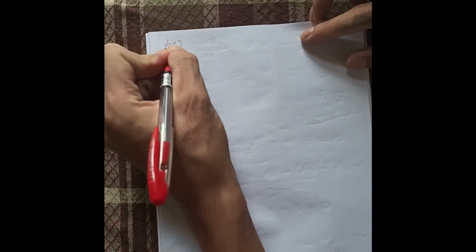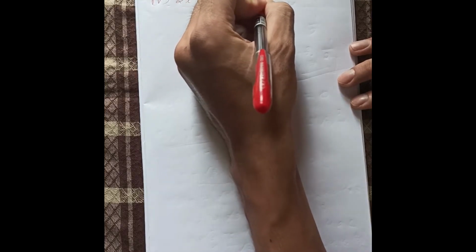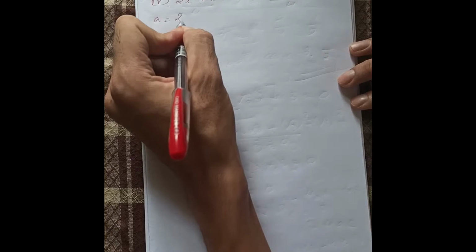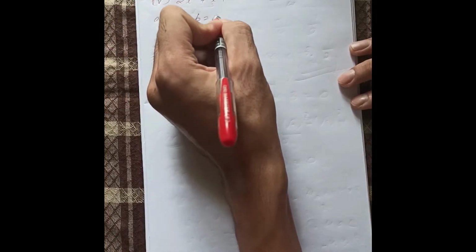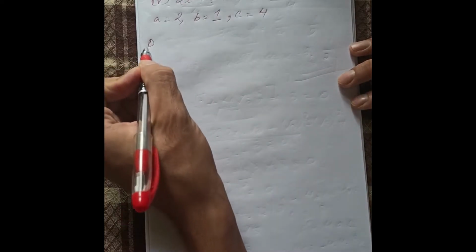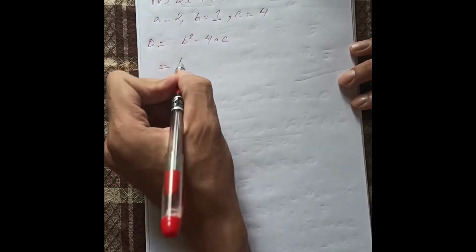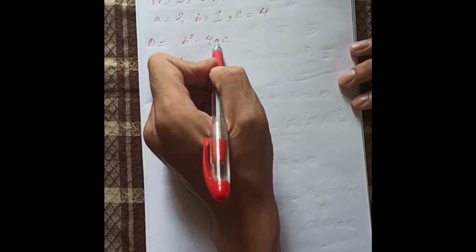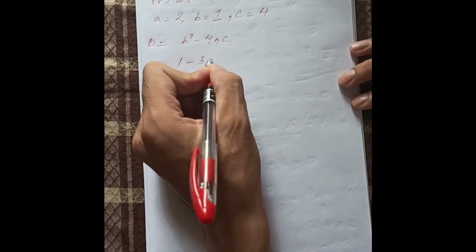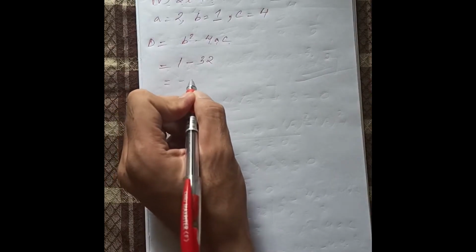Let's do the next one, Roman number 4. 2x squared plus x plus 4 equals 0. Here a is 2, b is 1, c is 4. The discriminant is b squared minus 4ac. b squared is 1, 4 into 2 is 8, 8 into 4 is 32, so 1 minus 32 is minus 31.